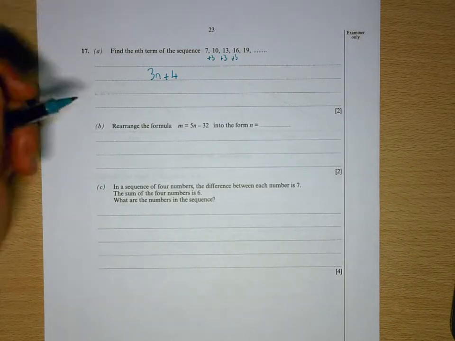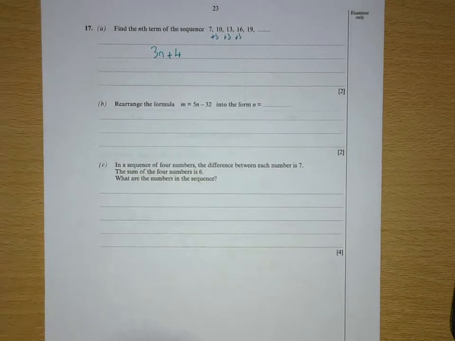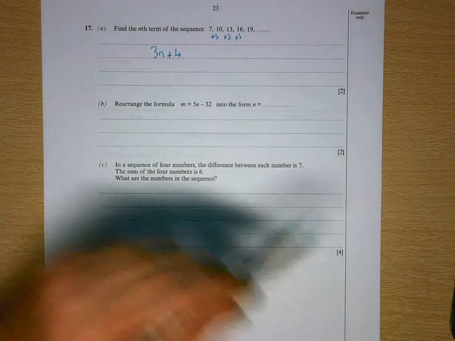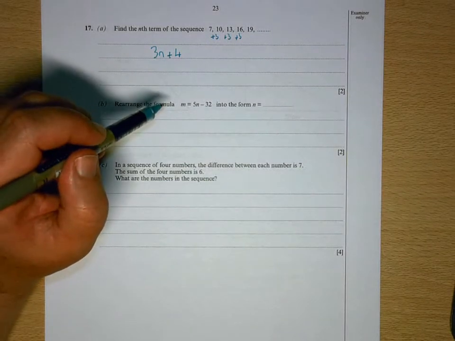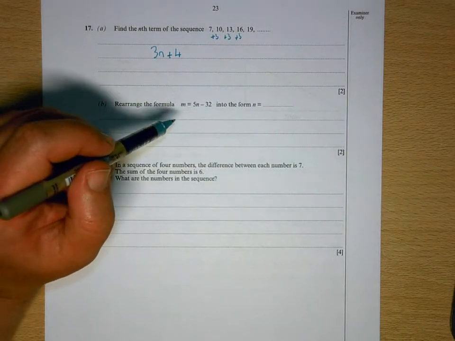B, rearranging formulae don't come up very often, but all you have to remember is you treat it as if you were solving an equation. The rules are the same. I need to get the n on its own.